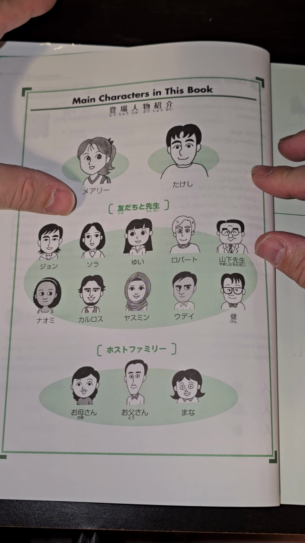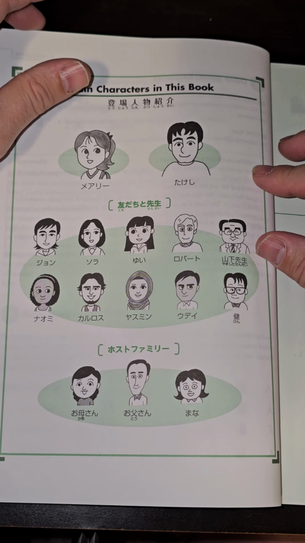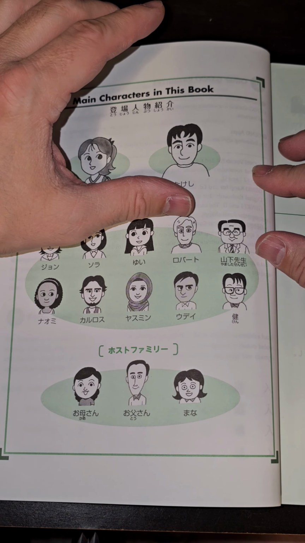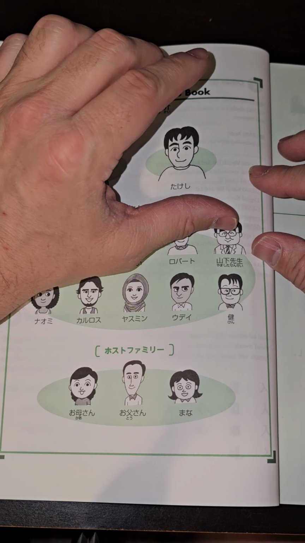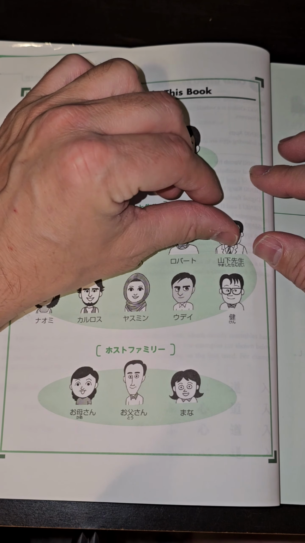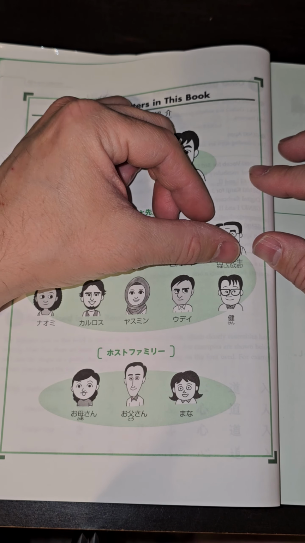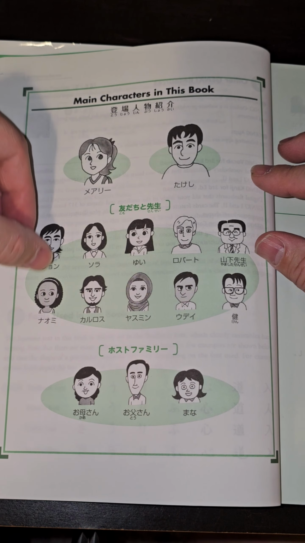You have John. Oh man, my pronunciation is kind of bad. See, this is why I need to practice it. Yui, Robato, Yamashita Sensei. Yamashita. I recognize that kanji. When you have this in the side part going down, it means under. So Yamashita.